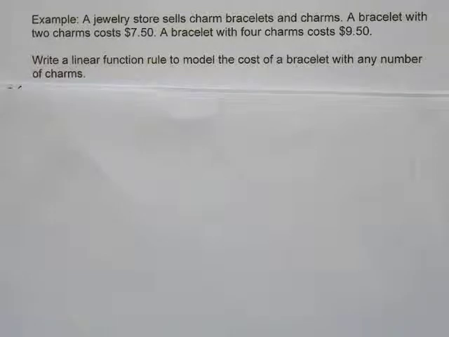A jewelry store sells a charm bracelet and charms. A bracelet with 2 charms costs $7.50. A bracelet with 4 charms costs $9.50. Write a linear function rule to model the cost of a bracelet with any number of charms.